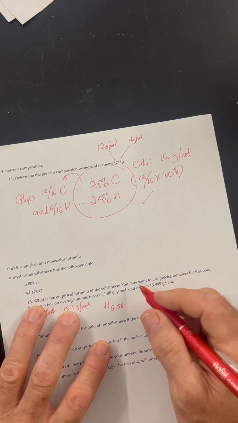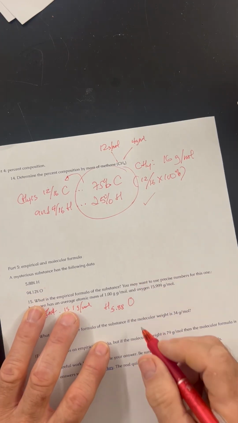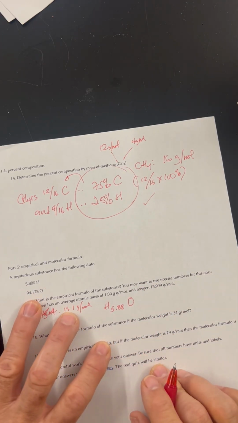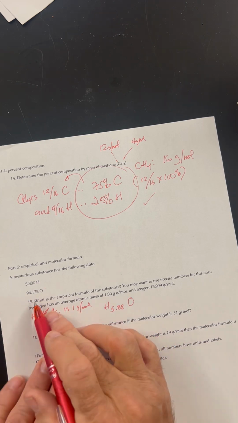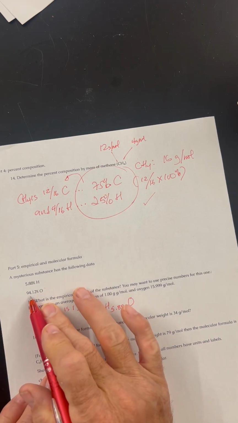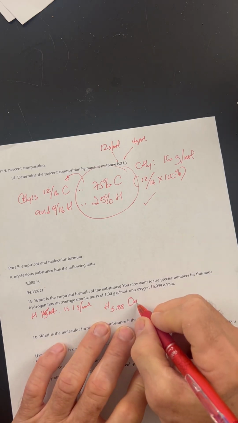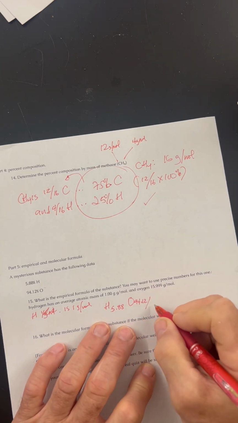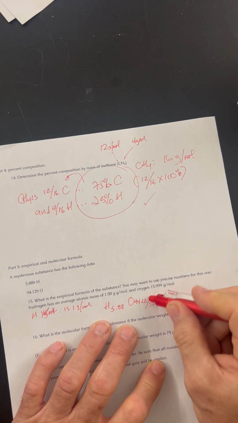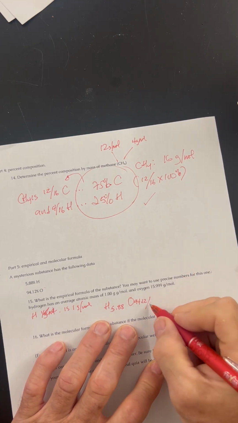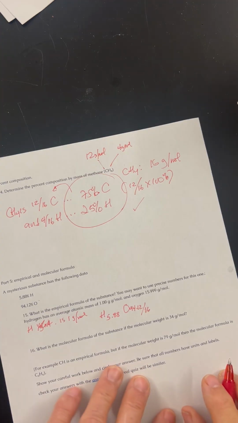And oxygen checks in at 16 grams per mole. So every 16 grams is a mole. We have 94 grams. It sounds like, oh, I don't know, 6 or so moles of that. Let's call it 94.12 divided by 16 grams per mole.